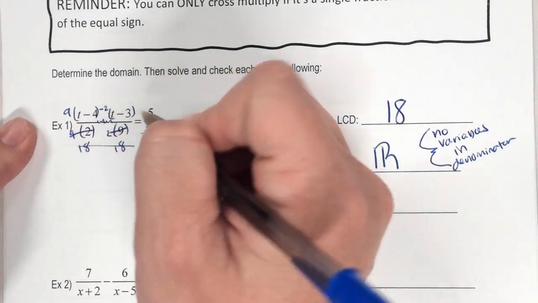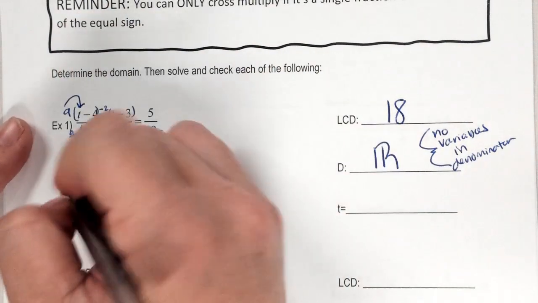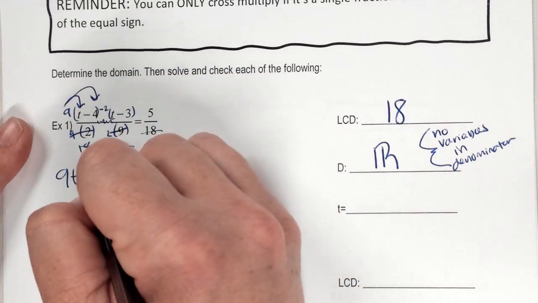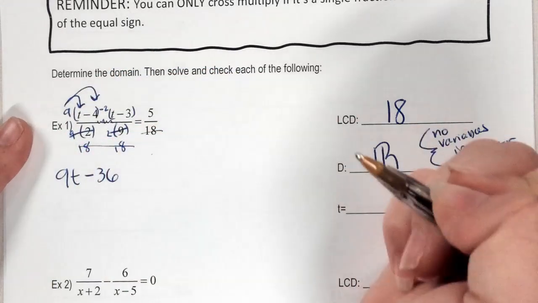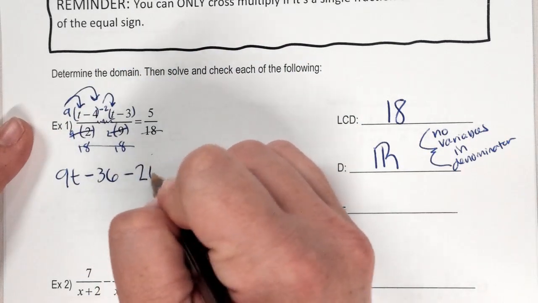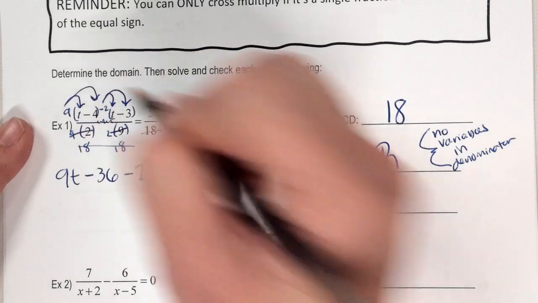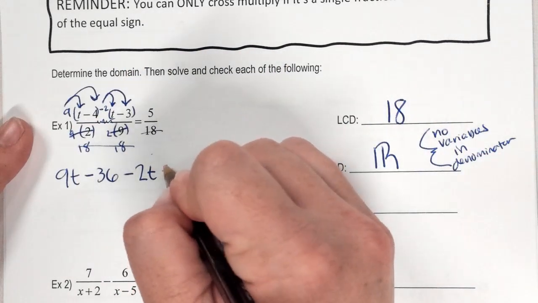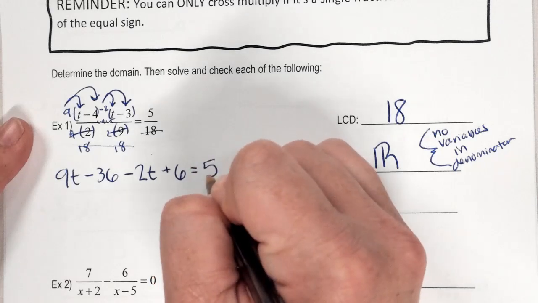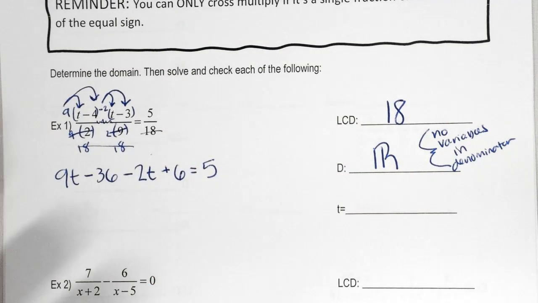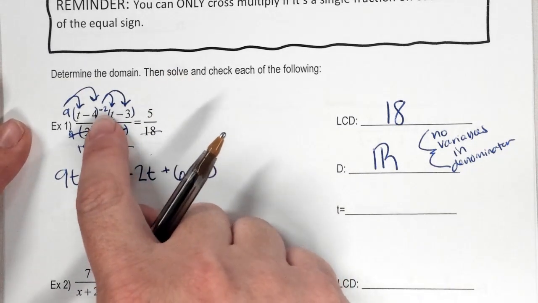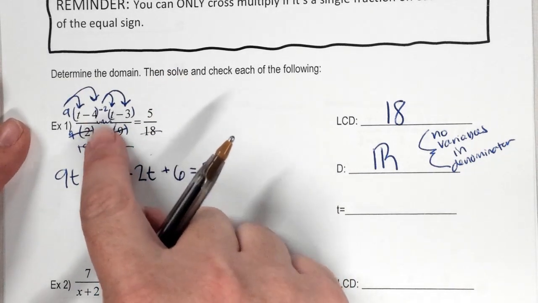So knowing that, we're going to solve the top. What's 9 times t? 9t. 9 times negative 4? Negative 36. Negative 2 times t? Negative 2t. And negative 2 times negative 3? That's so hard. Positive 6. Positive 6 equals 5, because we didn't have to change that. Why is it negative? Because remember it was minus, so we brought that minus sign up. And I crossed it out because I didn't want y'all to think there were still 2 of them.